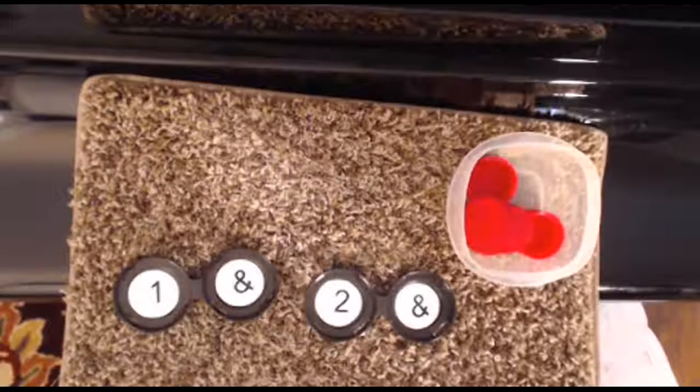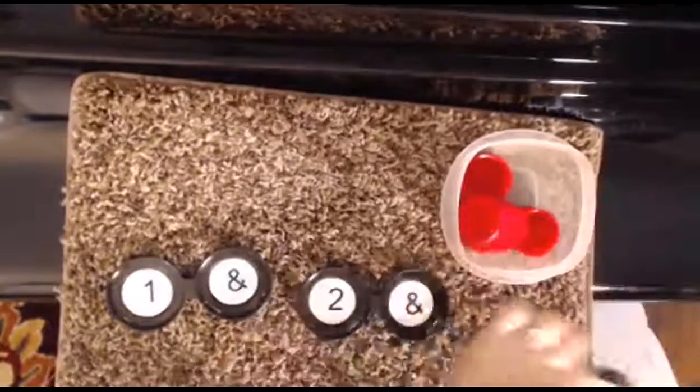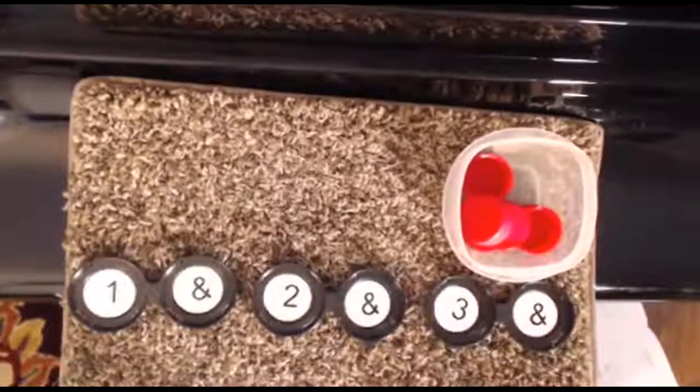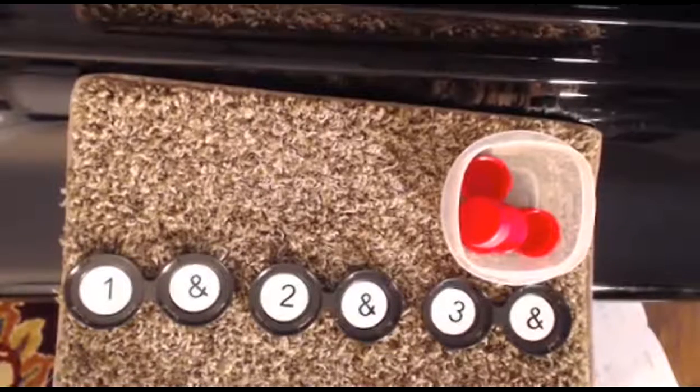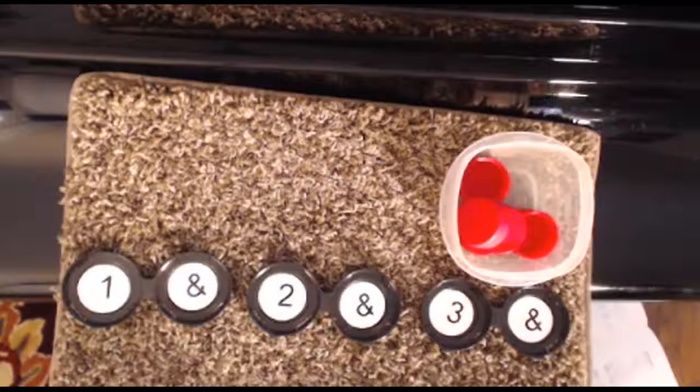Now let's take a look at rhythms in 3/4 time. So for 3/4 time, I'm going to need an extra beat. 1 and 2 and 3 and. Let's take a look at the first measure, and we're still in section 7, but let's take a look at the first measure in 3/4 time.